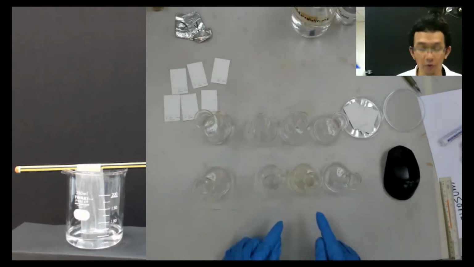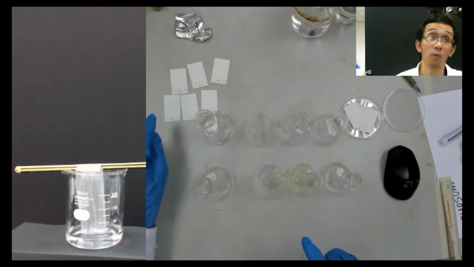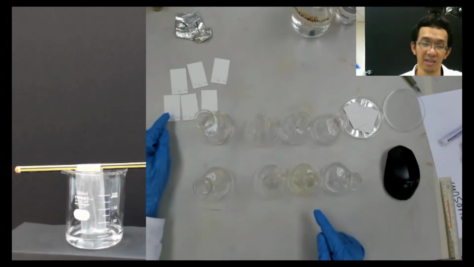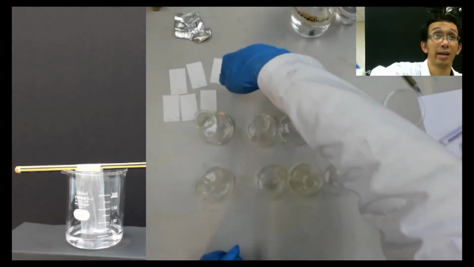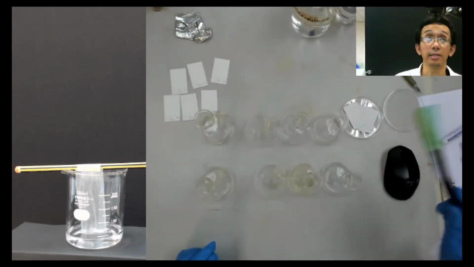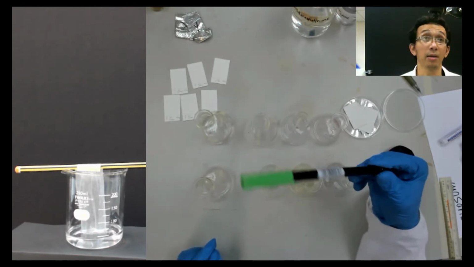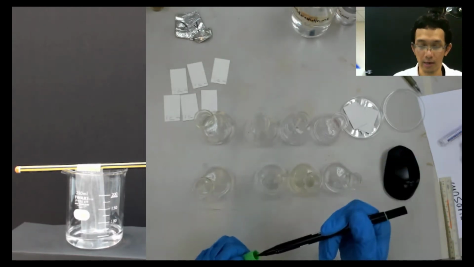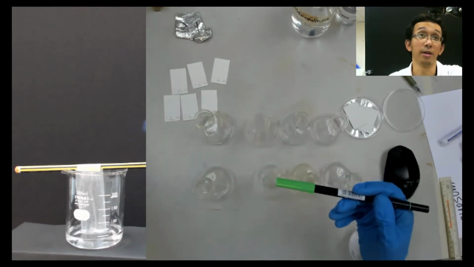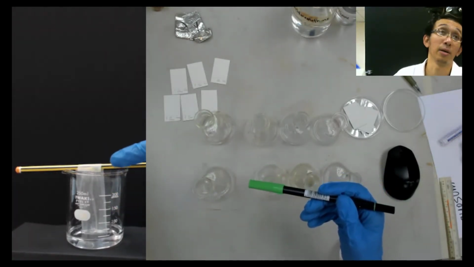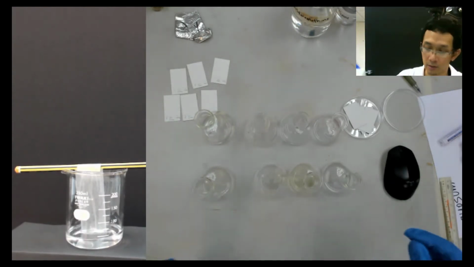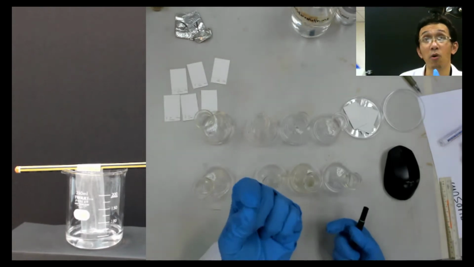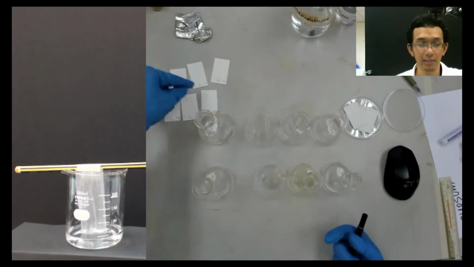So now we want to put this on our TLC plate. In order to do that, we need something to pick up a drop only and then transfer it to the TLC plate. Previously, we used this green marker because it was already a solid, so I could just write on the tissue paper. But now it's a liquid, so you need to find a method to transfer this liquid, just a little spot, onto this TLC plate.